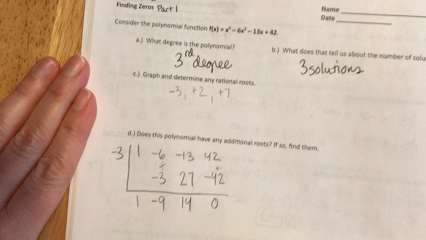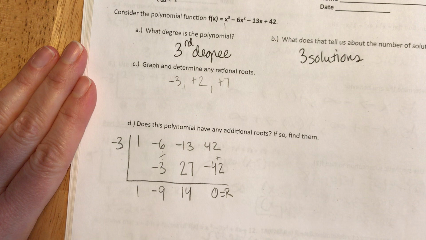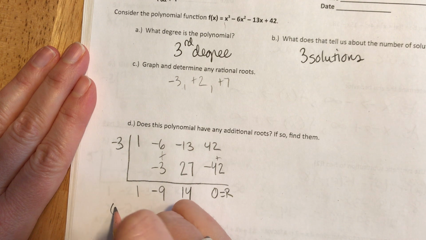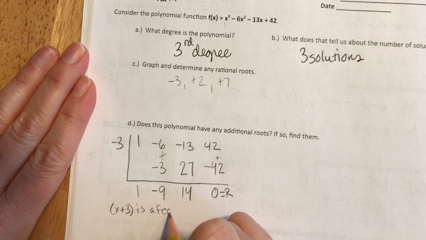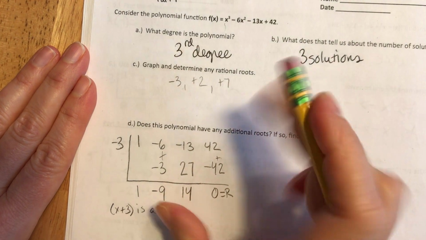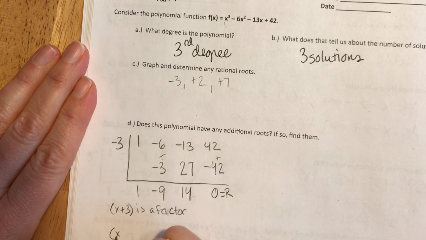What did we just spend all that time on? A remainder of 0 means that it was a factor, right? Okay, which means that if we had this problem, we could say x plus 3 is a factor. F-A-C-T-O-R. I can't spell today, sorry, factor. And if we go through what we had just done, that means that we would have x plus 3, and then right here we'd have x squared minus 9x plus 14.